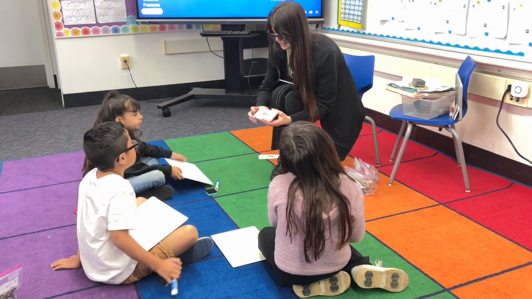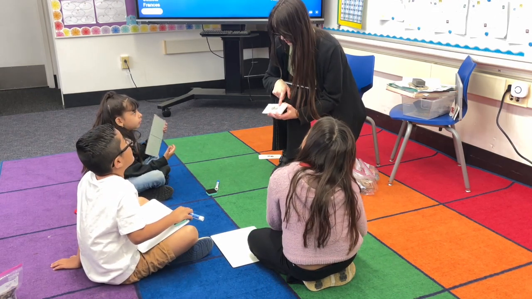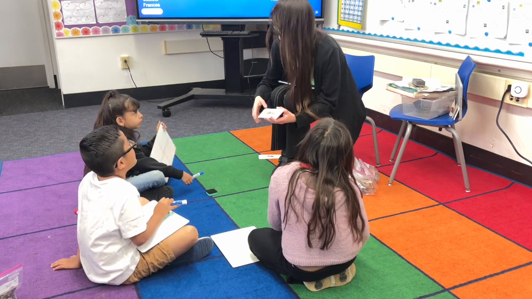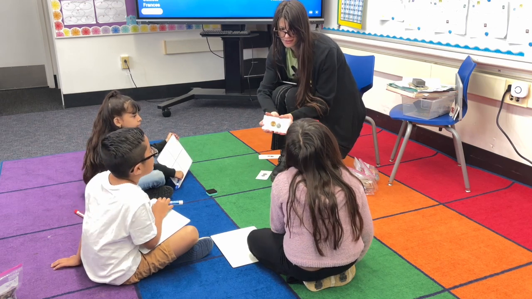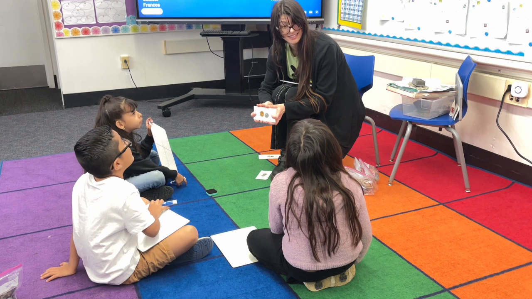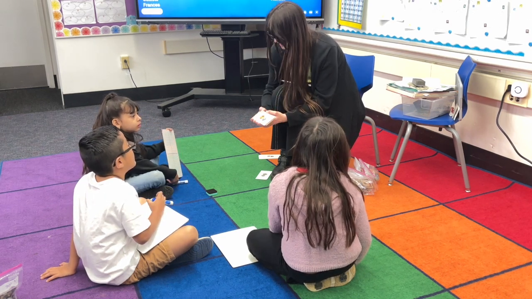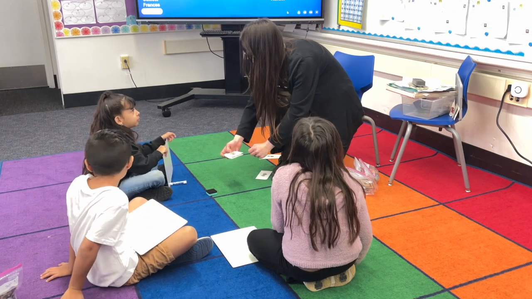So first, what coin is this? Quarter. And nickel. And a quarter plus a nickel, 30. Good. We have $1 and 25 cents. Yeah, 125.